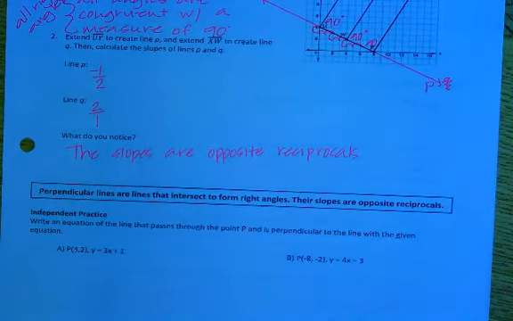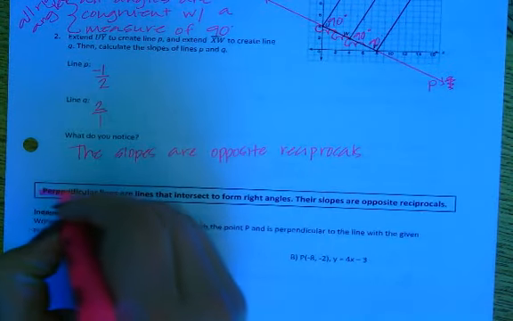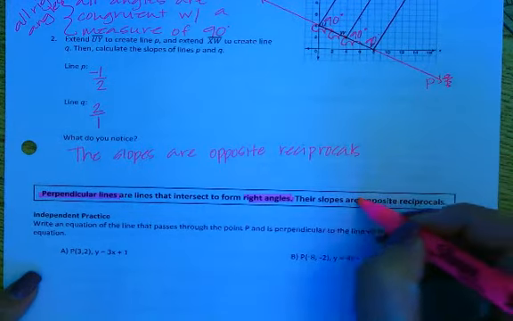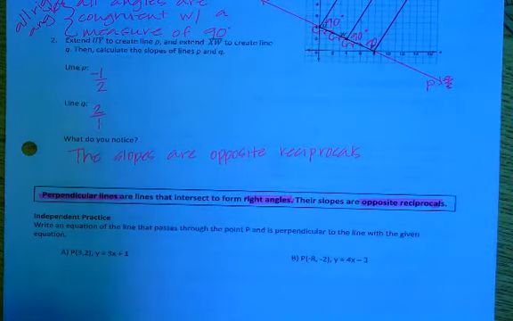Perpendicular lines are lines that intersect to form right angles. That's extremely important. And their slopes are opposite reciprocals. So anytime you have perpendicular lines, they form right angles, and their slopes are opposite reciprocals.